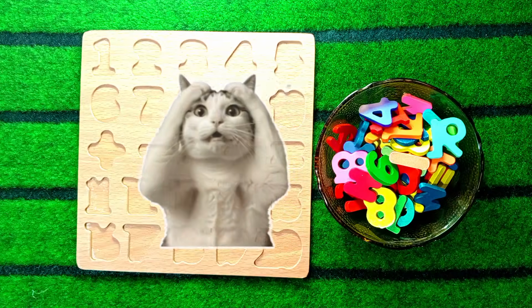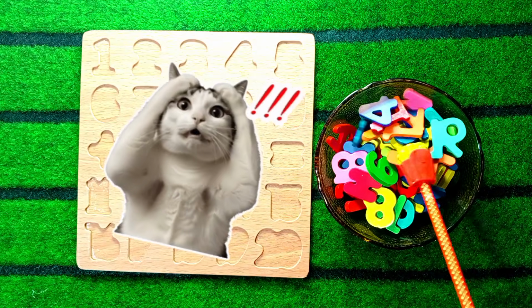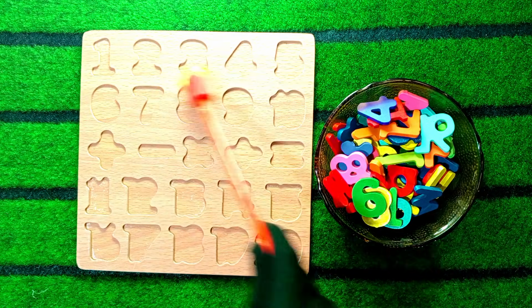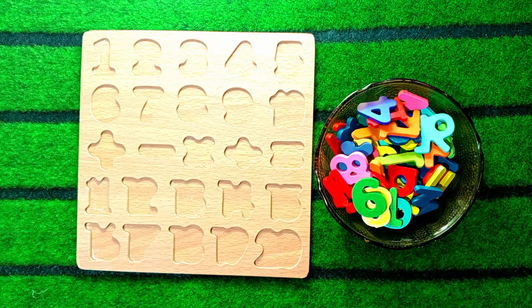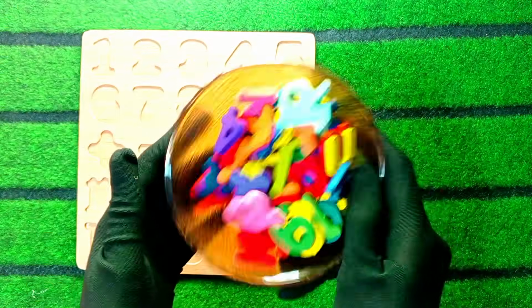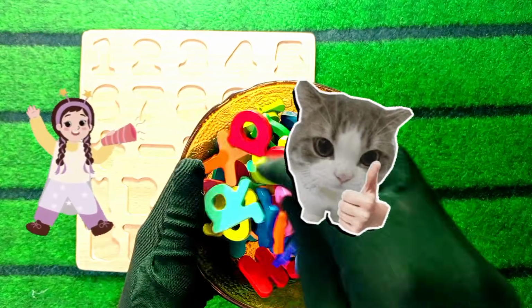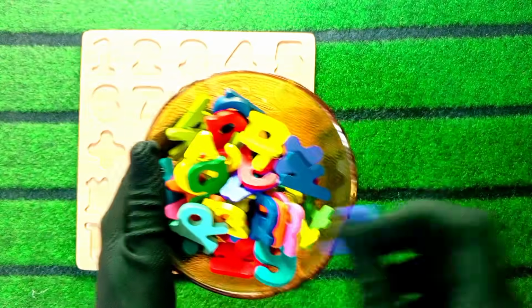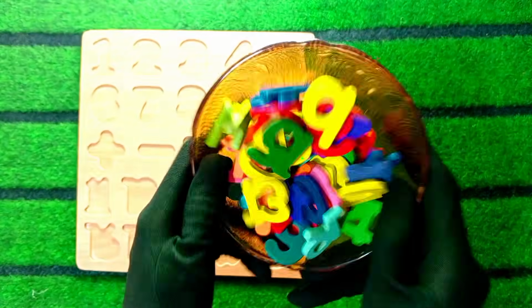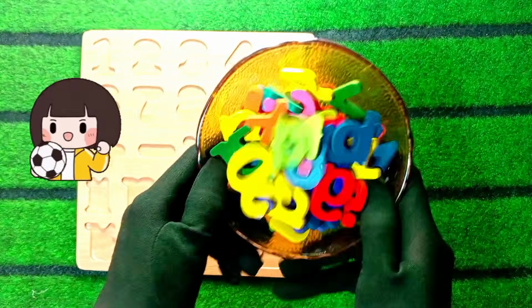All my numbers are mixed up. But this puzzle board needs them in order. Can you help me find them? Are you ready? Let's start the hunt.